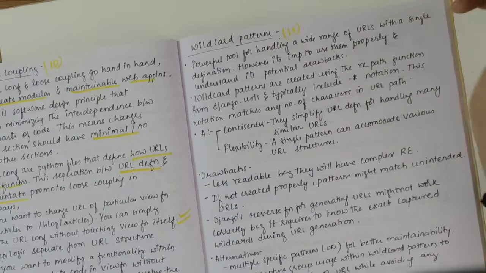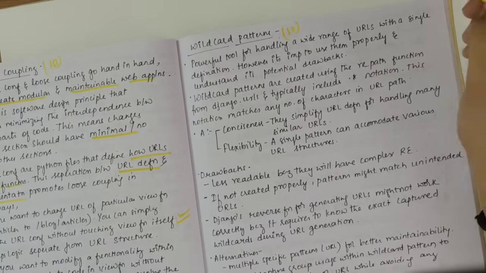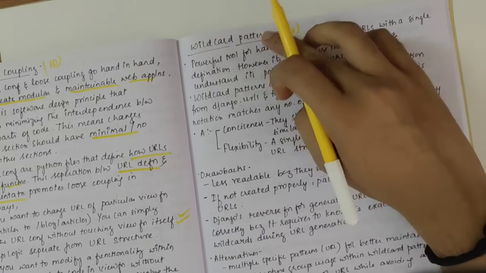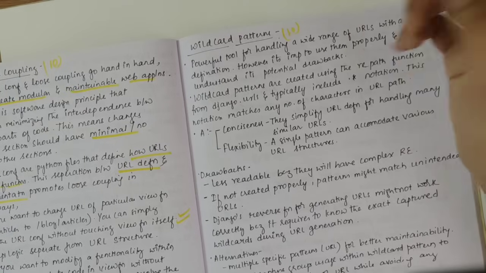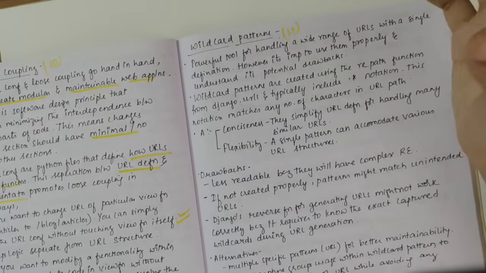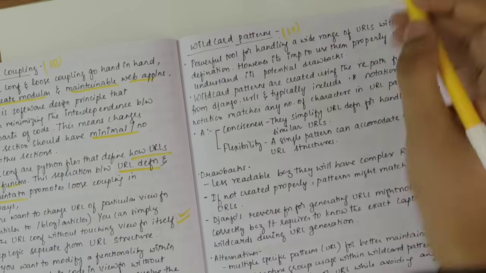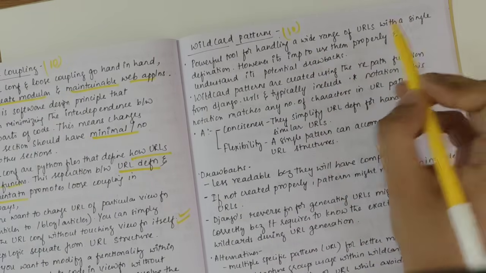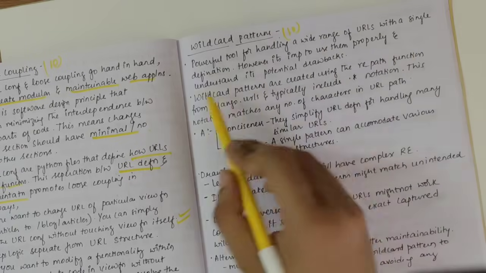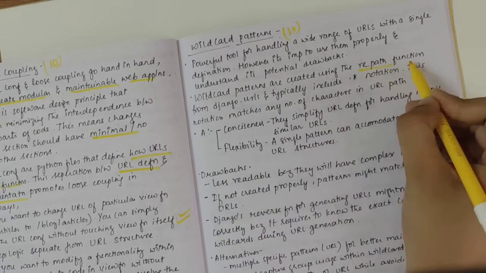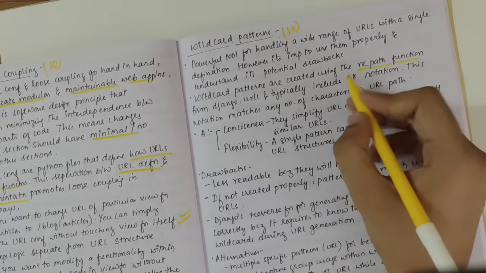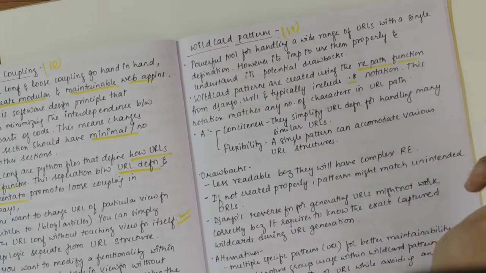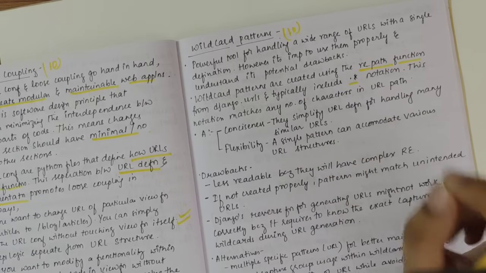It is a powerful tool for handling a wide range of URLs with a single definition. So we know wildcard patterns are URL patterns, and URL patterns are generated using regular expressions. It is important to use them properly and understand their potential drawbacks. Wildcard patterns are created using the re_path function from django.urls, and typically include .* notation. This notation matches any number of characters in the URL path.